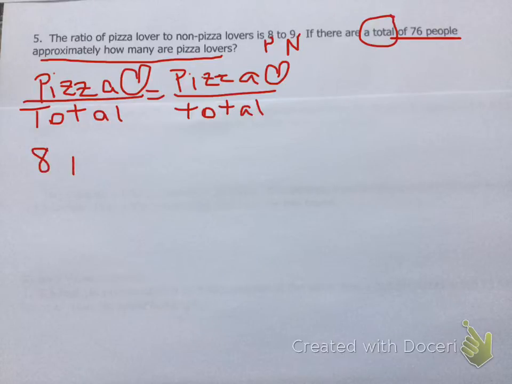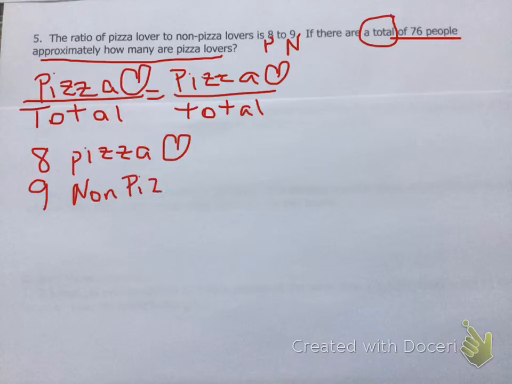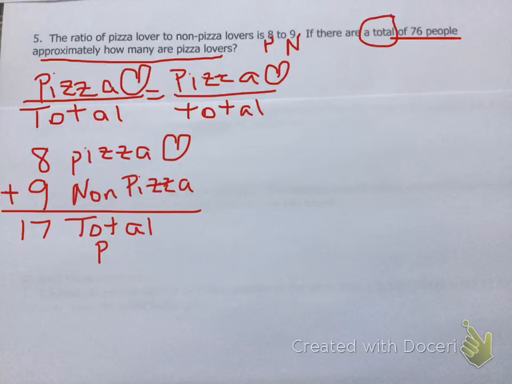So we have 8 pizza lovers and 9 non-pizza lovers. If you add those together, you get a total of 17 total people. Okay, so we need to put in pizza lovers and total people. That's what we're talking about here.